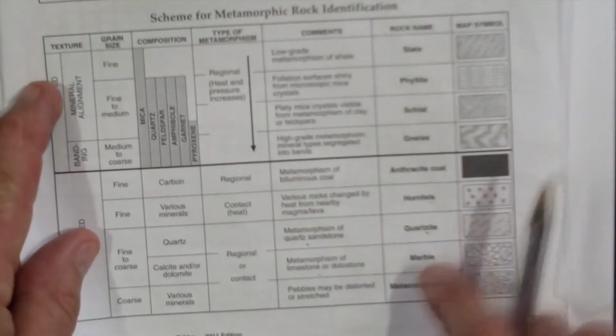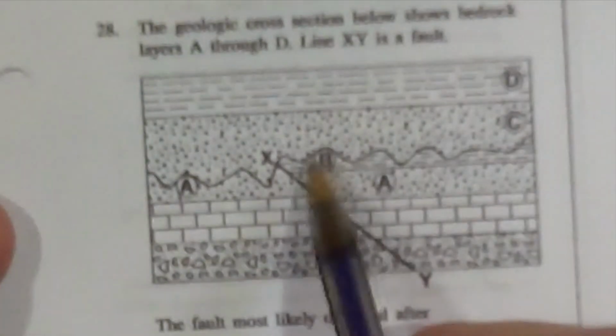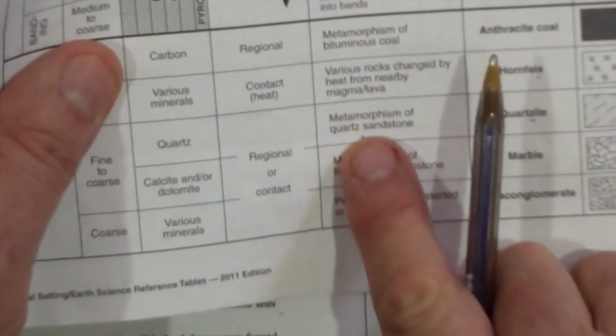Identify one metamorphic rock that would likely be formed in layer G along the igneous intrusion. Since layer G is a sandstone, when sandstone becomes metamorphosed, it turns into quartzite. The fault most likely occurred after layer B formed. You see it cuts through layer B, but before layer C. At which location is quartzite most likely found? We know that quartzite comes from the metamorphism of sandstone. Here we see shale, and we see limestone, but here we see sandstone, so it would be letter C.